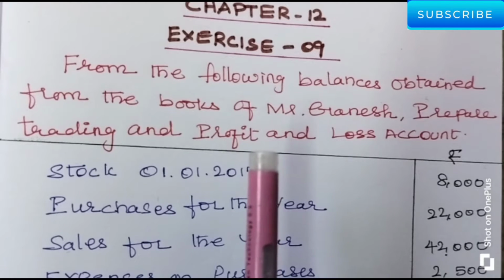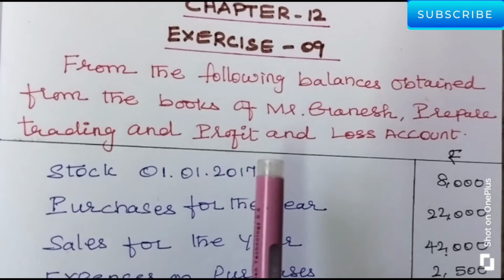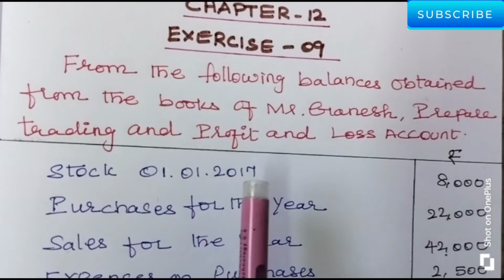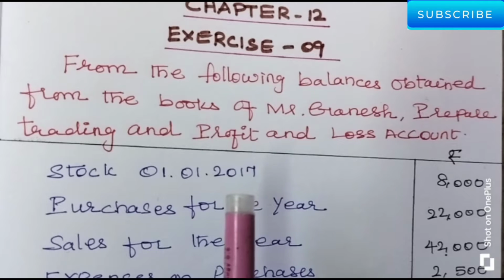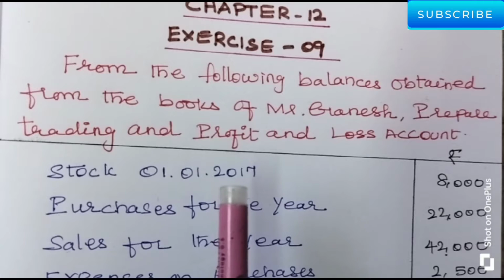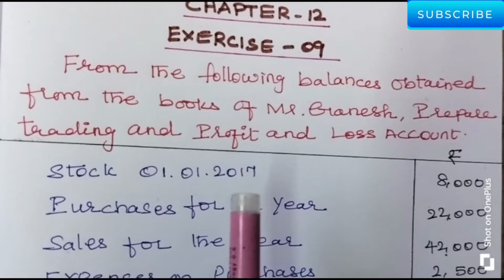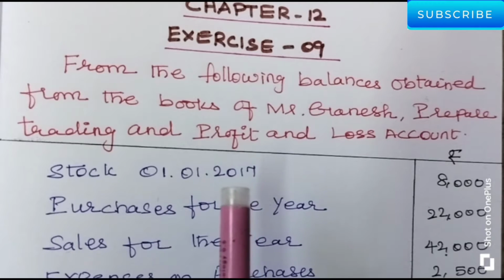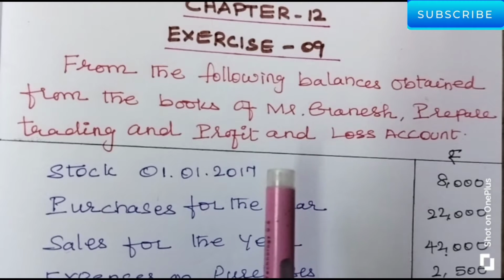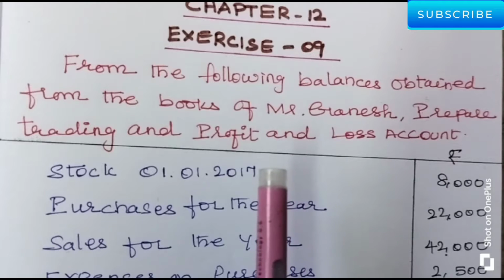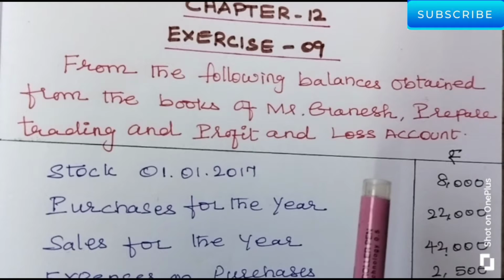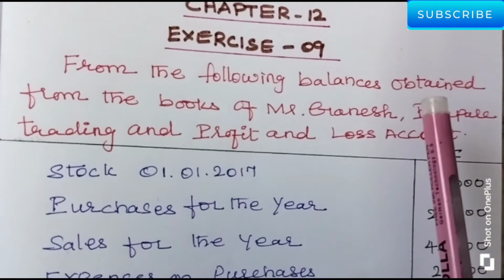Then you have to enter indirect expenses or losses on debit side, and on the other side, which means credit side, you have to enter the indirect income or gains. Okay. Then we have to find the balance between them. From that balance, you will get net profit or net loss. Okay. Then you have to transfer that net profit or net loss to the capital account. That's all. Let's see the exercise sum number 9.